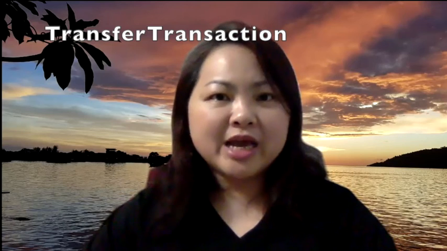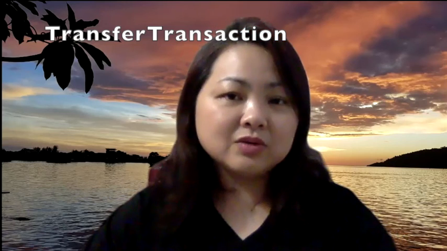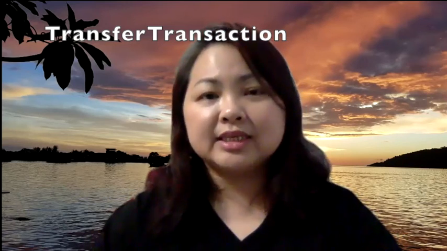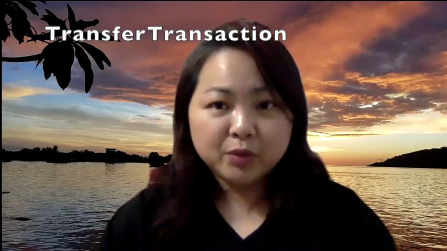Another extra piece of information I would like to share is about transfer transactions, since today we are using a transfer transaction to send the bidding information to the NFT account. The transfer transaction is the most used transaction in Symbol Blockchain.